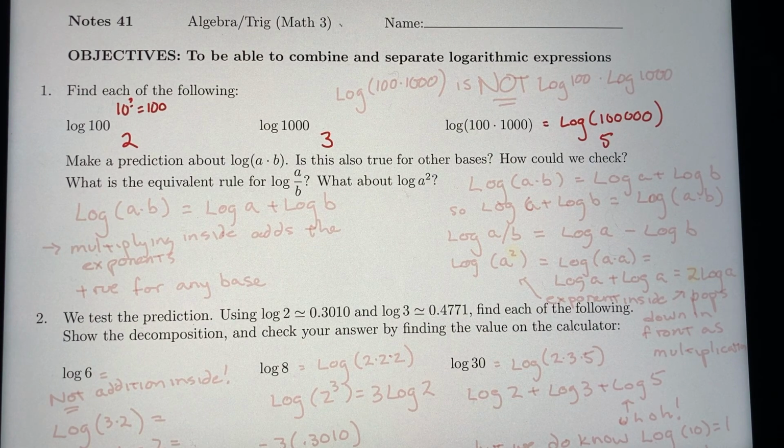So be careful. Notice that log of 100 times 1,000 is not log of 100 times log of 1,000. That would be nice if you could just split it up that way, but it's not multiplication, it's addition. And that's because multiplying in the real world is adding in the exponent.